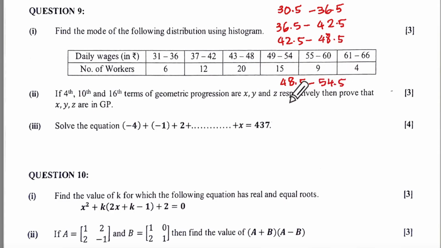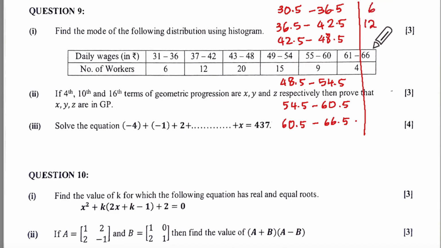And then 54.5 to 60.5, and then 60.5 to 66.5. Okay, so these will be your class intervals, and the number of workers will be 6, 12, 20, 15, 9, and 4.